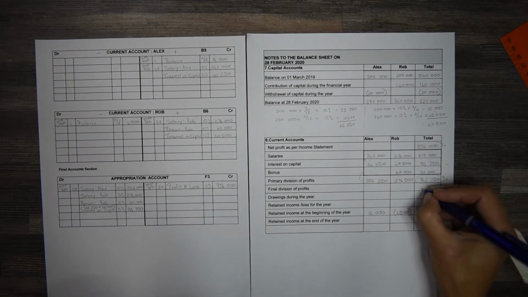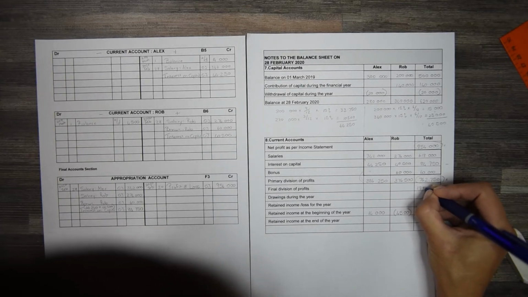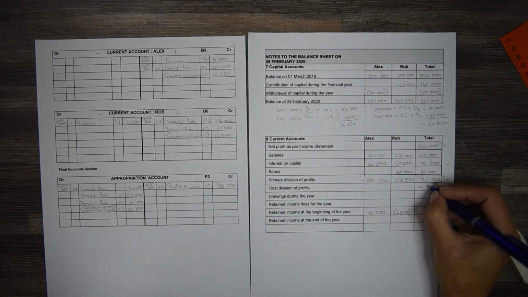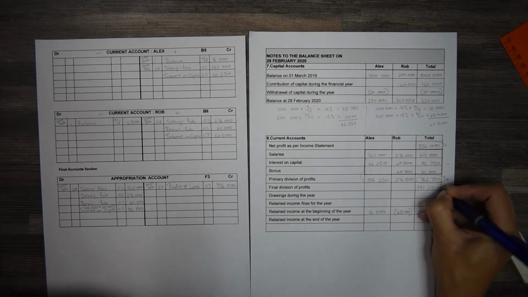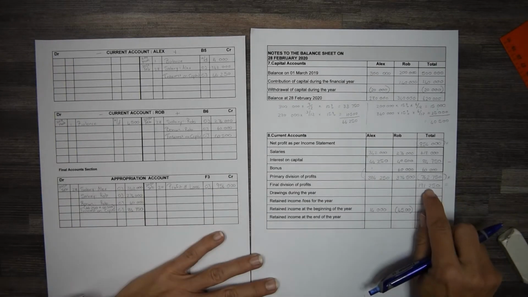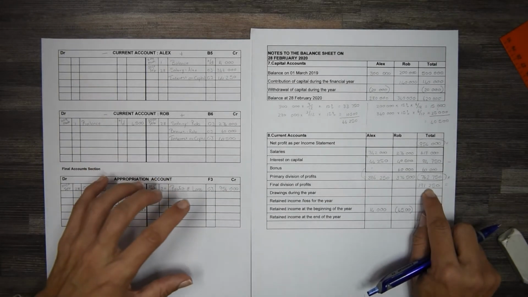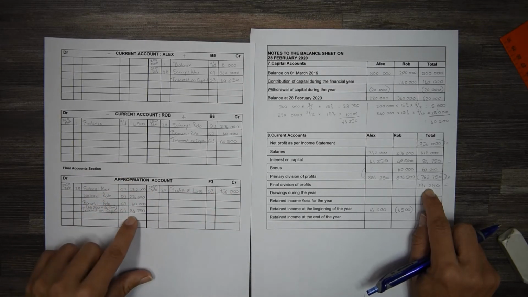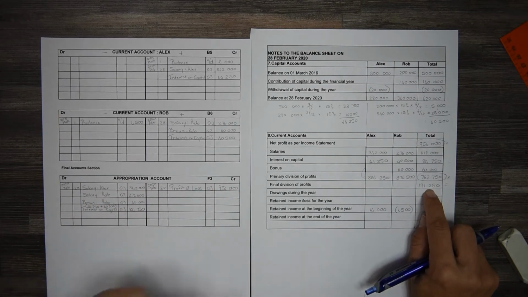Final division of profit. So this leftover amount is 191,250. And this is the amount that you now split between the partners. So this minus all of that will give you that same answer. That's now the amount that you need to split between the two.